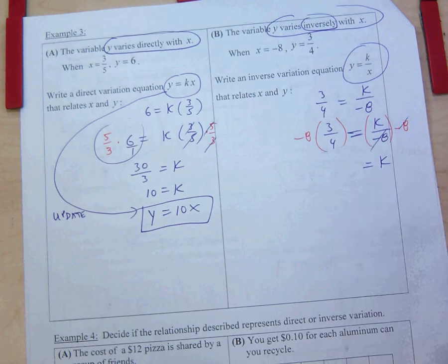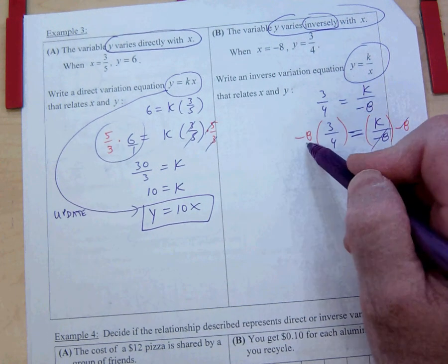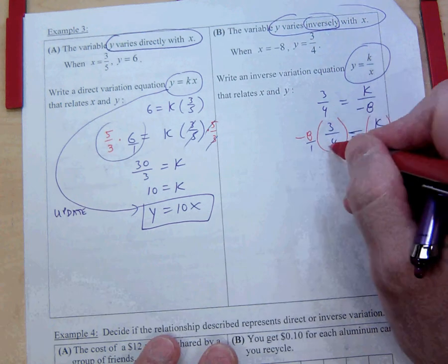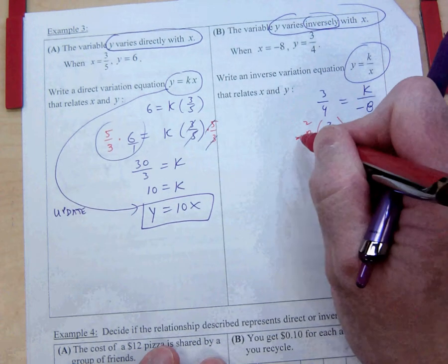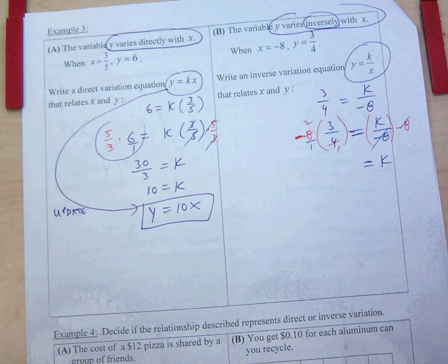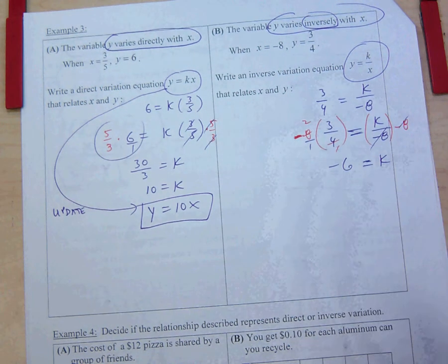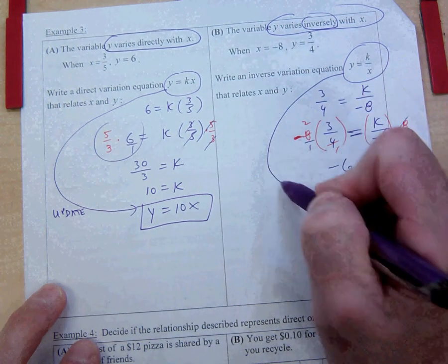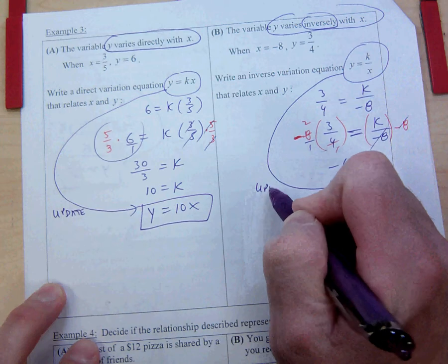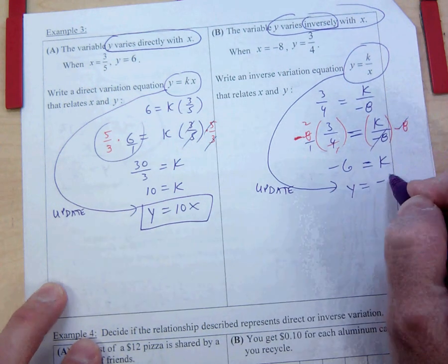Yes? So you get k equals what? By the way, can I reduce the 8 and the 4 before I multiply to make things easier? Yes? So let's see. 4 goes in there once and there twice. And so what do you get, guys? What do you get? Come on. -6. But agree you get -6 over 1, which is -6. Okay, and so as soon as you find k, I want you to update this equation with your k value. And what do you get? y equals -6 over x.